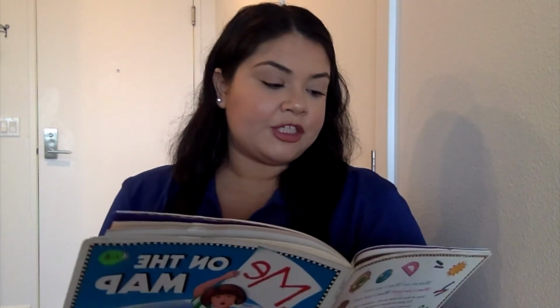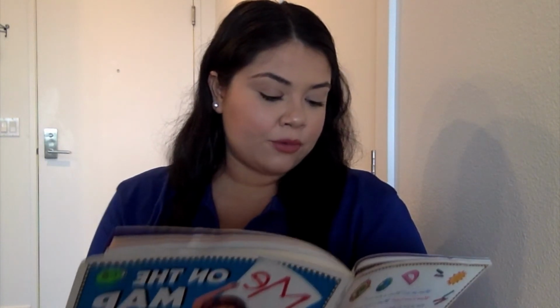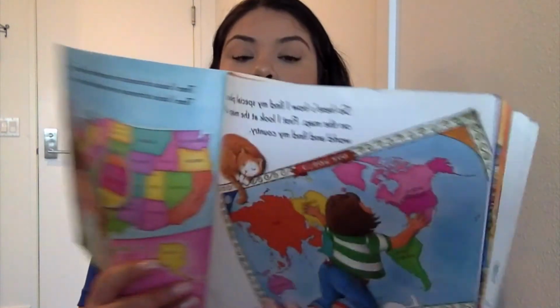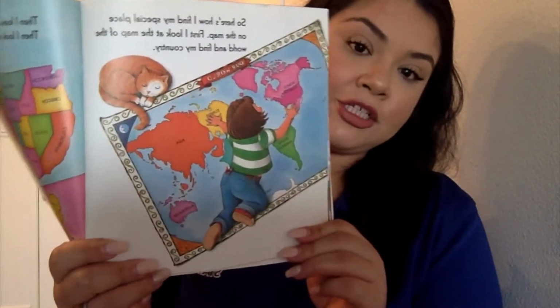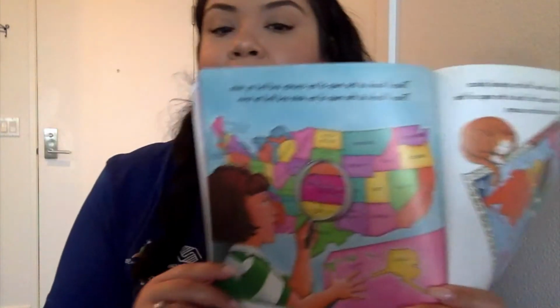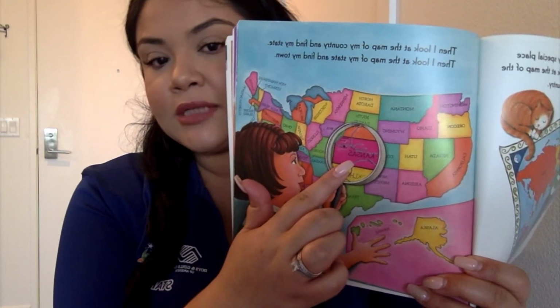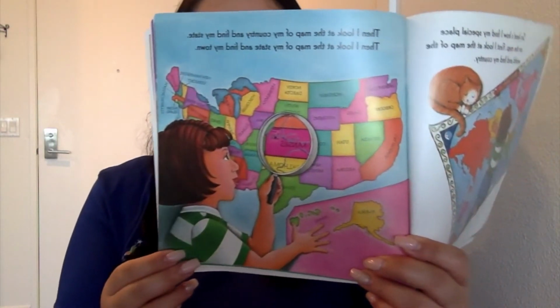So here's how I find my special place on the map. First, I look at the map of the world and find my country. Then I look at the map of my country and find my state. Then I look at the map of my state and find my own town. So she's showing us she's looking for the United States. And then she's showing us she found her state, which is Kansas, and she's looking for her town.